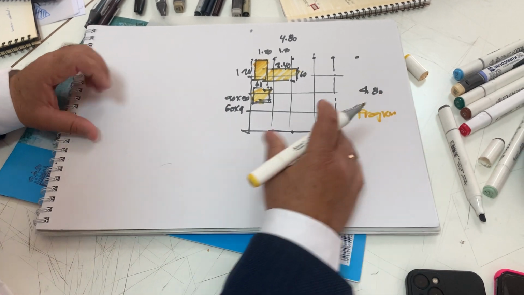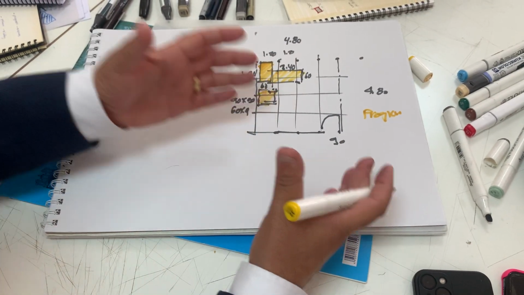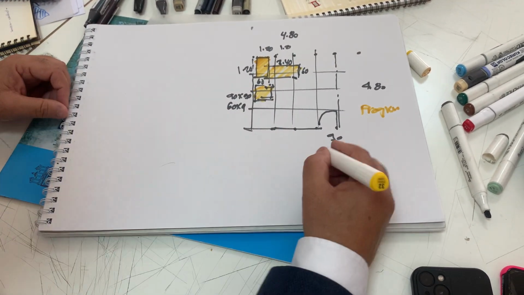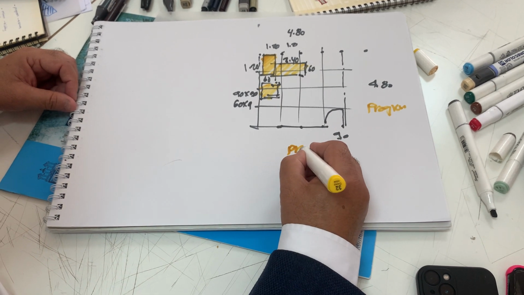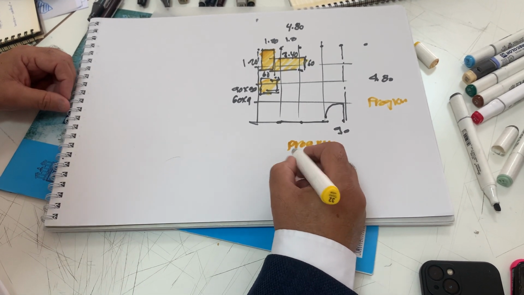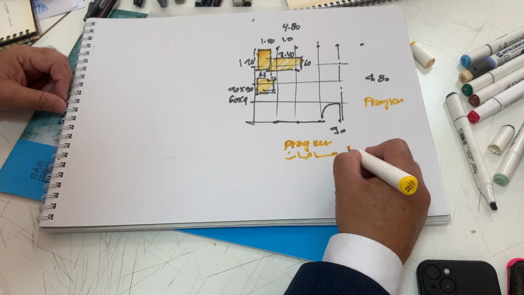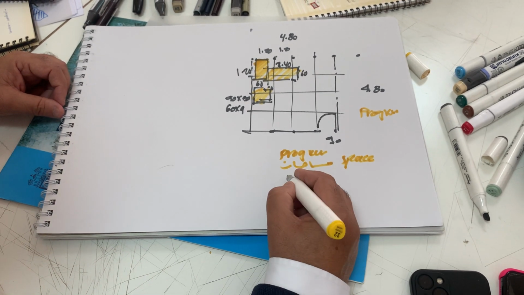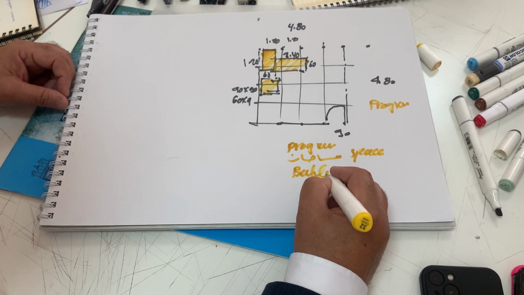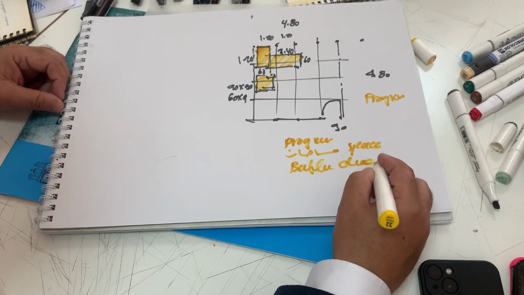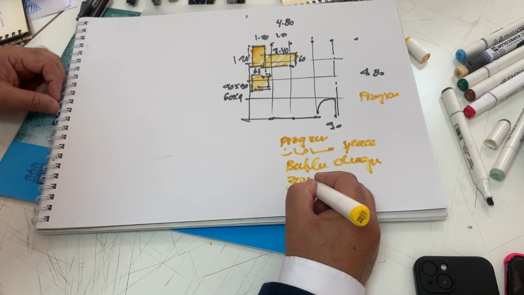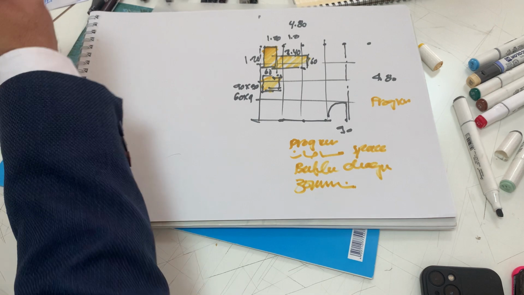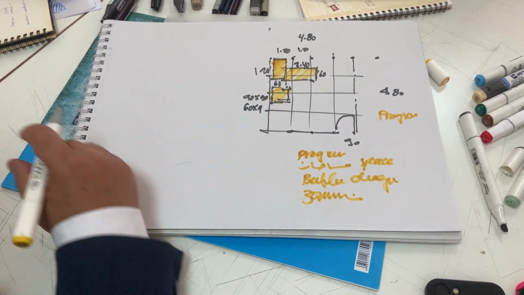Do you know what a program means? It is moving what I am thinking into a spatial organization. A program, then spaces, then bubble diagram, zoning, before I do the design, before you jump into form.